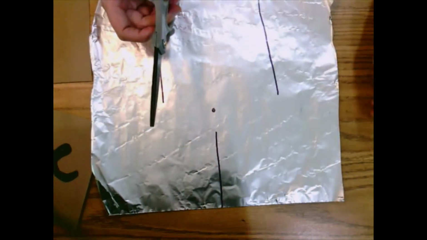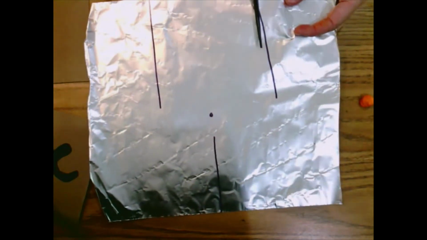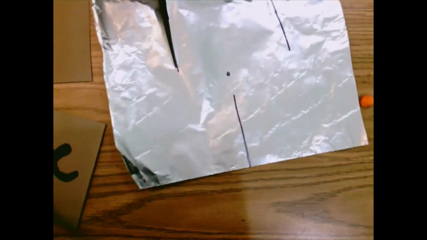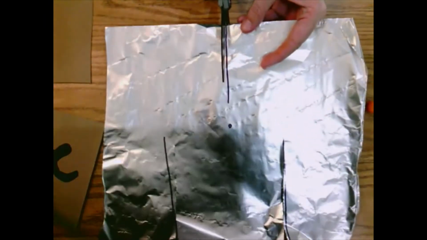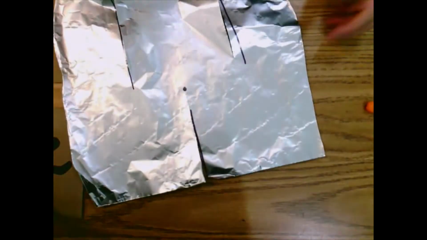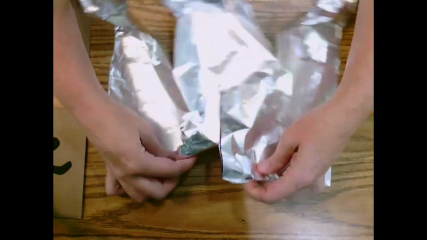So now we go ahead and cut. Now since aluminum foil you can tear, but I want my cuts to not tear off. So I'm just going to cut the top section in 2. So 2 cuts. And I'm going to flip it around so I can reach it. All right. Flip it back so you can see. So here we go. We have an arm, a head, and 2 legs.